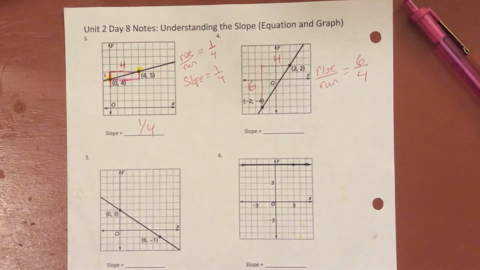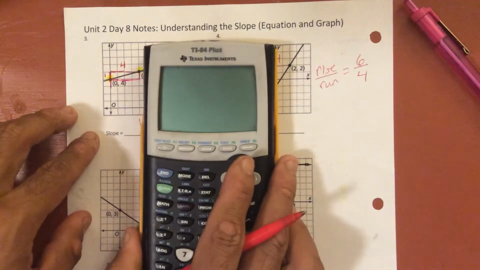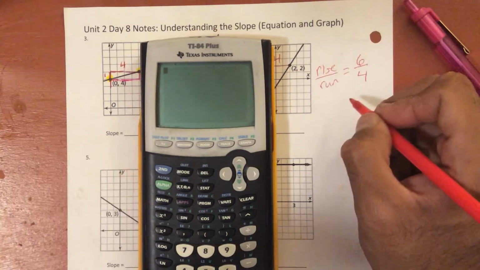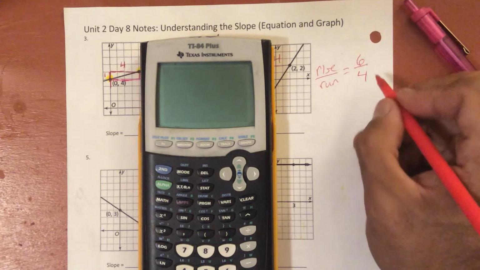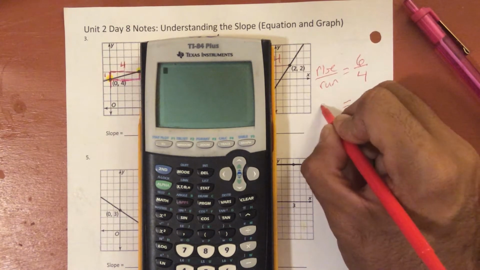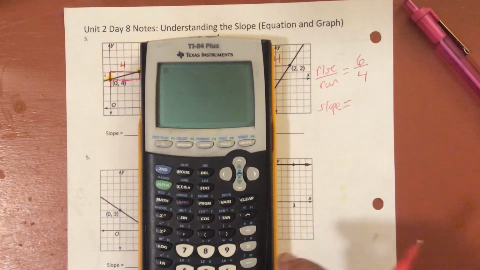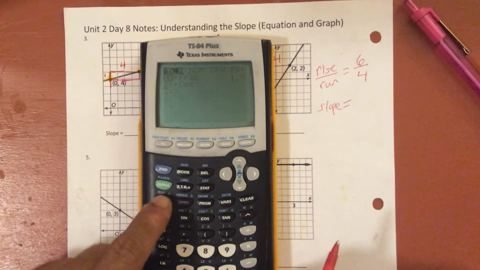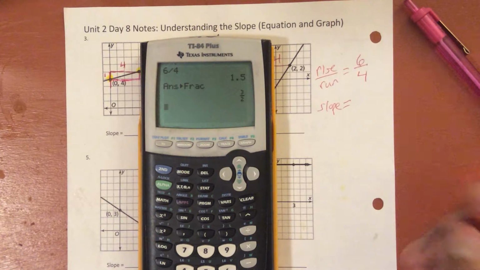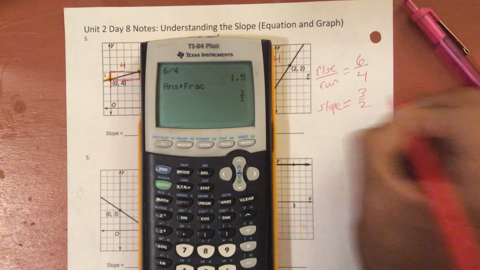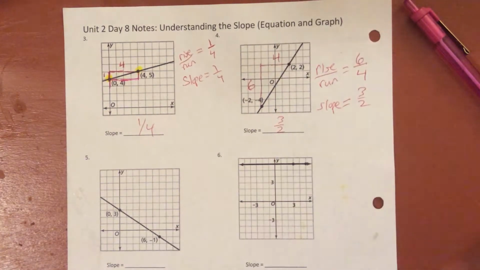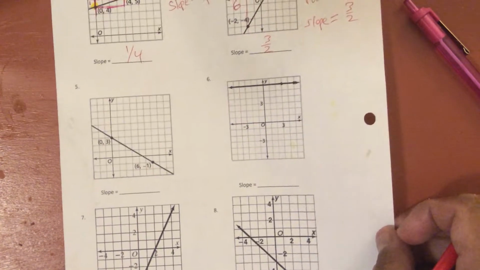Now, my slope technically is 6 divided by 4, 6 over 4. But on the EOG and even on my test, you will have to simplify this down to its simplest form. So what you could do is just type in your calculator 6 divided by 4, and then click math, enter, and it gives you the simplified form, which is 3/2. So the slope for this graph is 3/2. Okay? Now, let's move on to number 5.